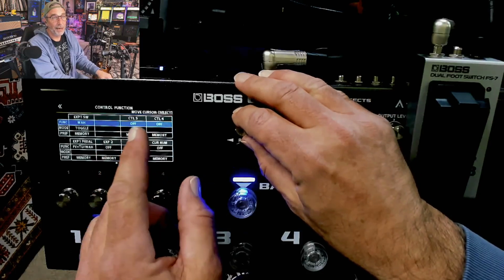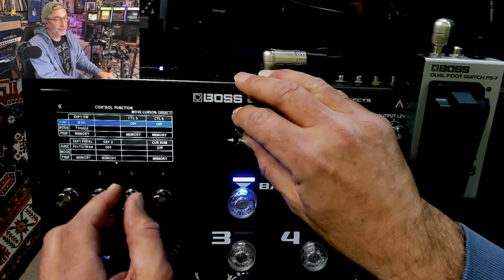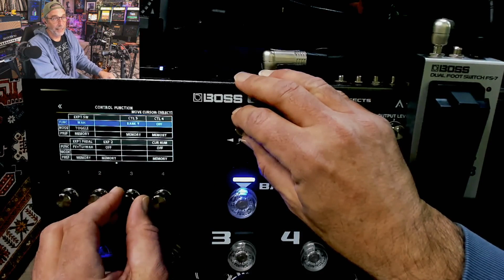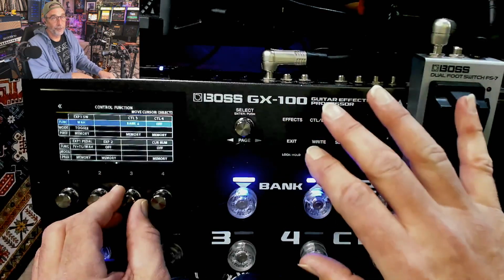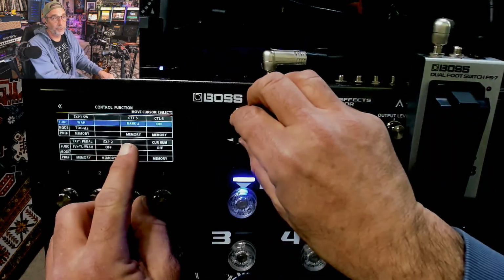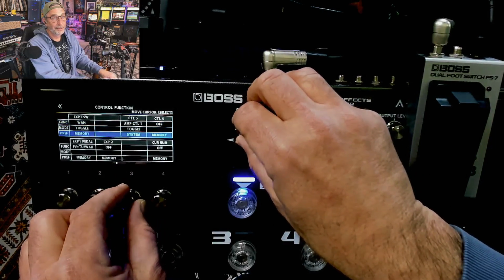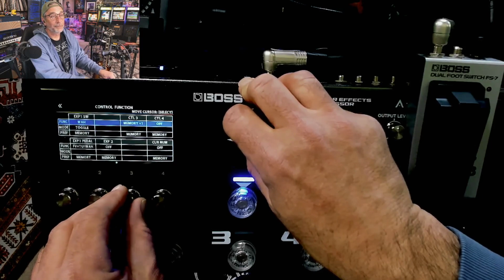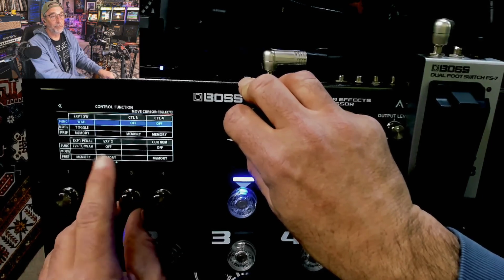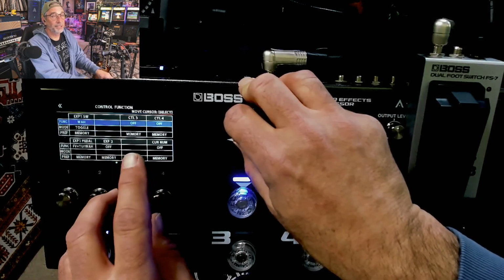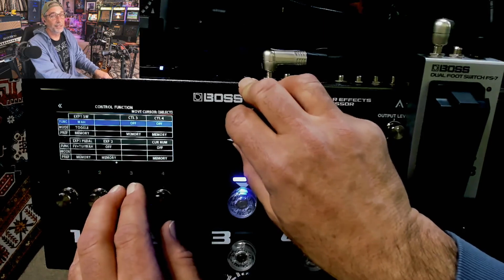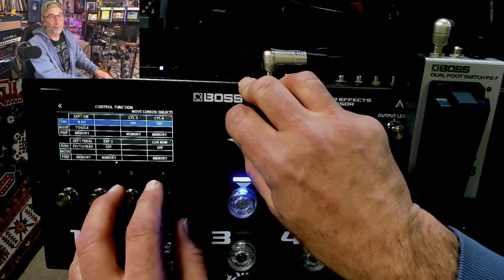And that would be how I could assign, let's say, bank up or down to this. And if I always wanted it to do that, then I would come down here and make that system. So I'm going to make it memory, but I'm going to turn the default function to off because I assign it to different things based on the patch.